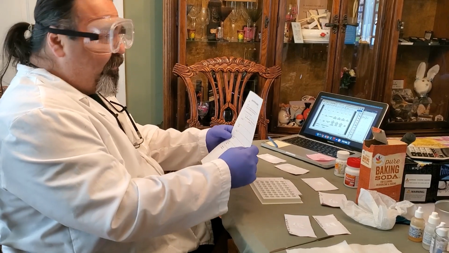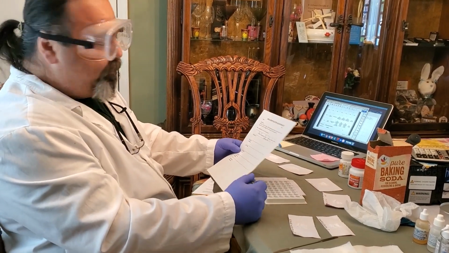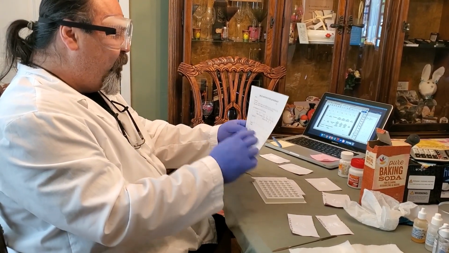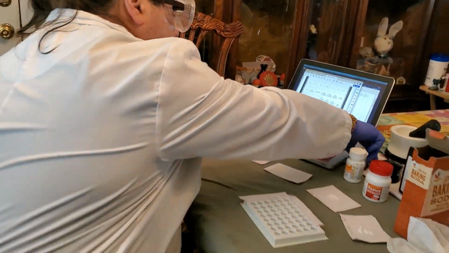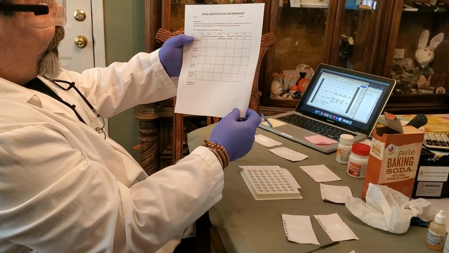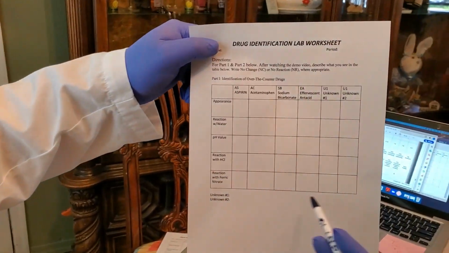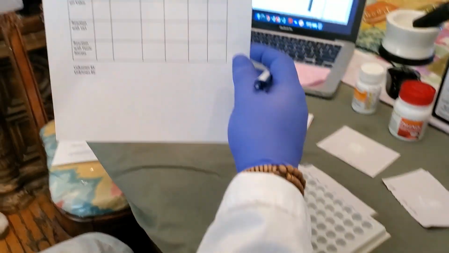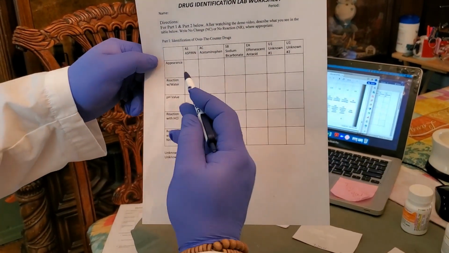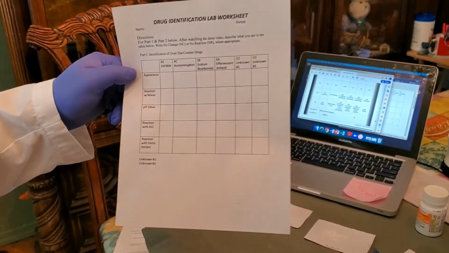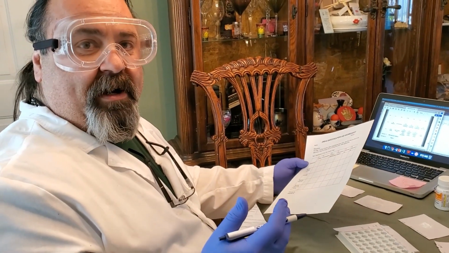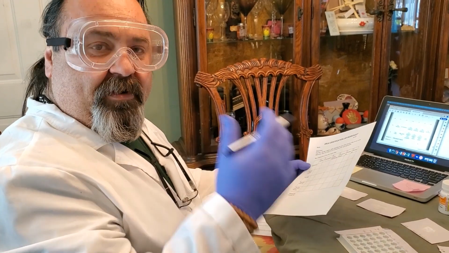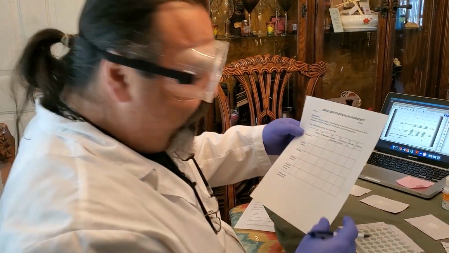Now, what I need you to do is go ahead and open up the Drug Identification Lab worksheet that I've given you. You'll notice that there is a grid or table representing the sample tray, and they are labeled accordingly. This is an editable document. Simply open the Word doc and type in your observations as the lab continues.